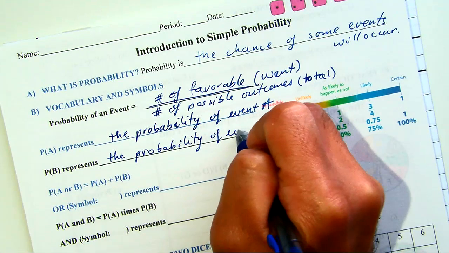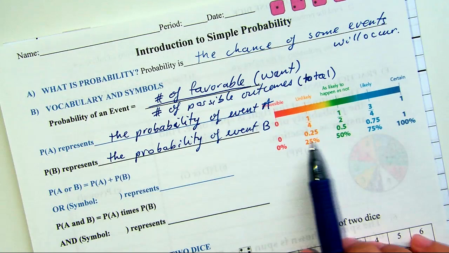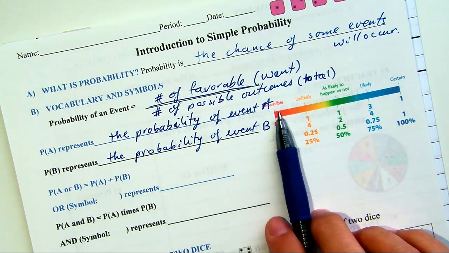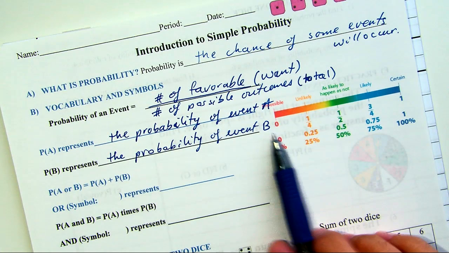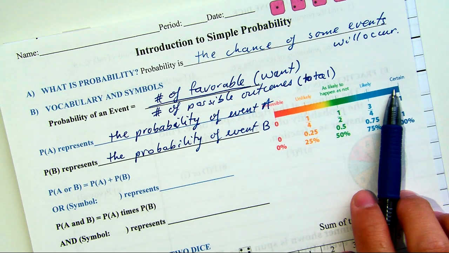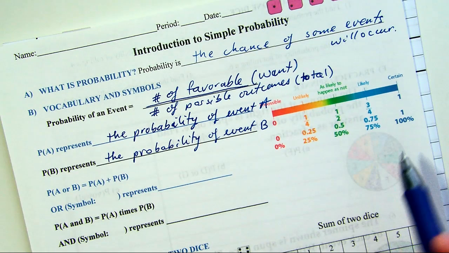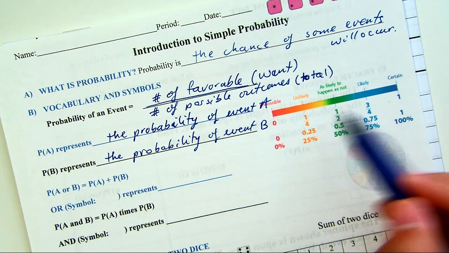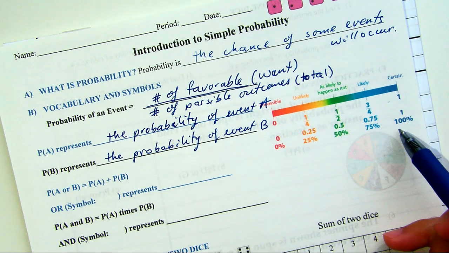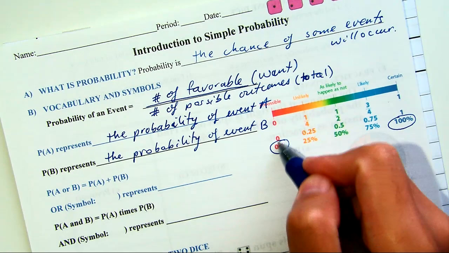of event B. Now, when we're looking at a probability, impossible means 0, it cannot happen. When you have a 1, that means 100%, that is certain. If you're in the middle, that means it can be 50%. The maximum number for probability is 1, which represents 100%. It cannot be any more than that. And the lowest is a 0.